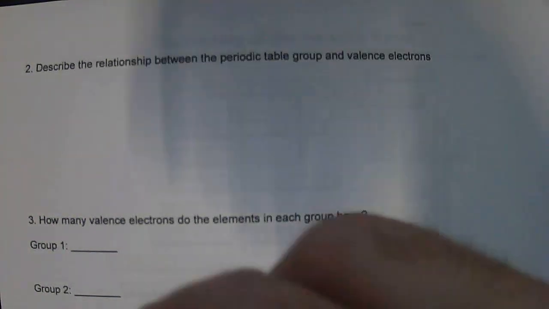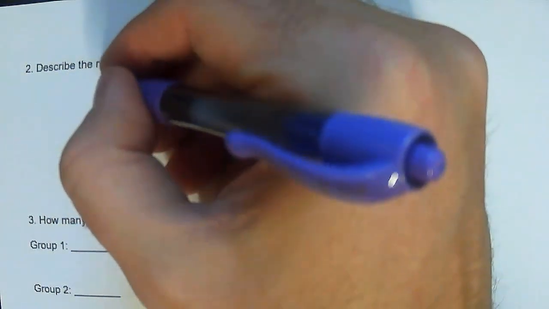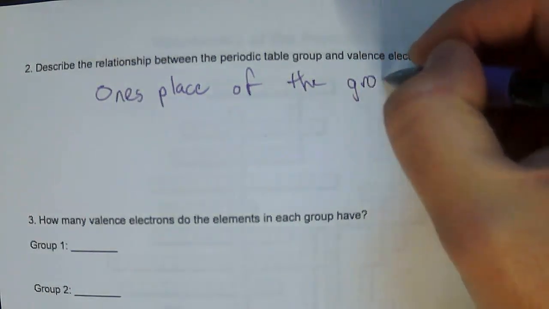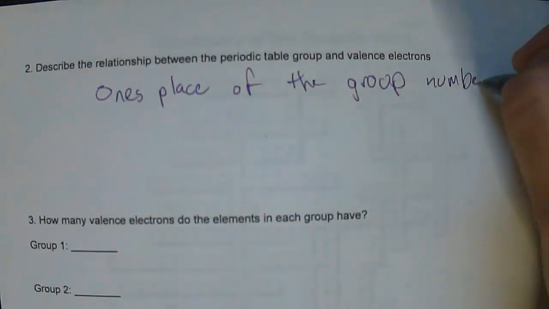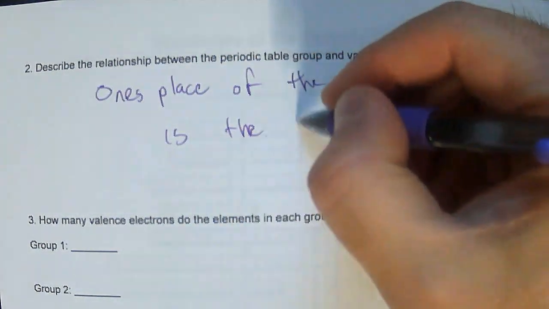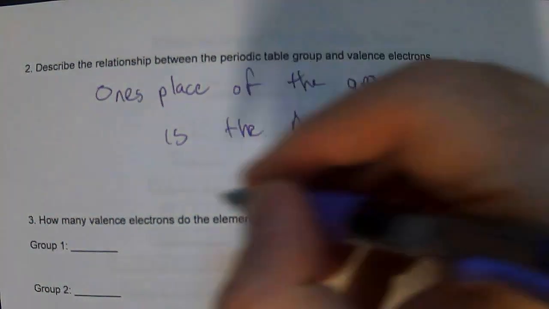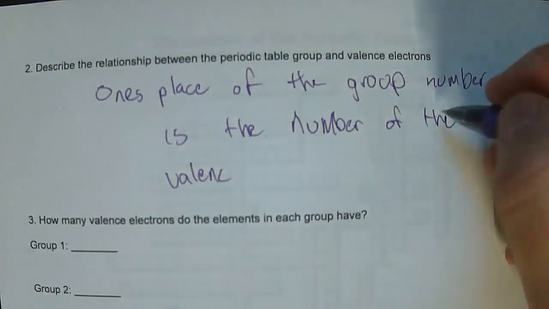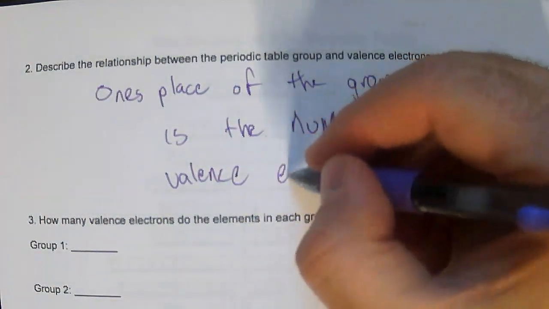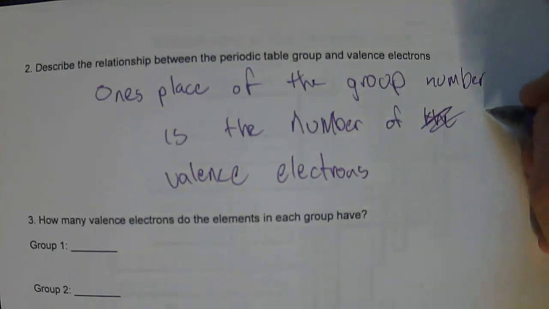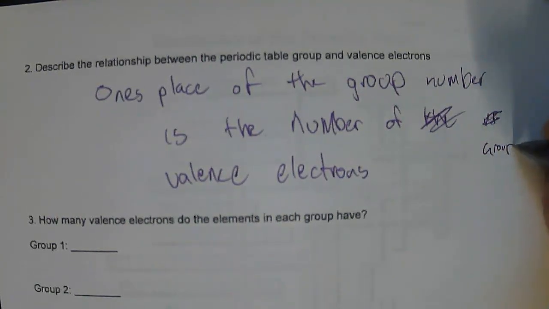So technically, the one's place of the group number is the number of valence electrons.